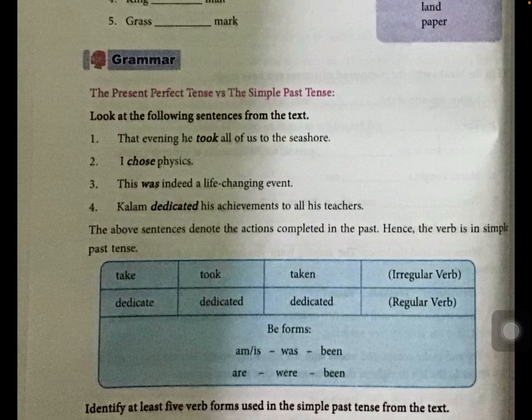And the verb form, if you observe, they have given in simple past tense form. See here. Take, took, taken. Dedicate, dedicated, dedicated. And if you observe in the last column, they have given irregular verb, regular verb. These are two kinds of verbs, children. Irregular verb means three tenses will be in different form. Present tense or infinitive form, past tense, past participle form. Those three are in different forms.